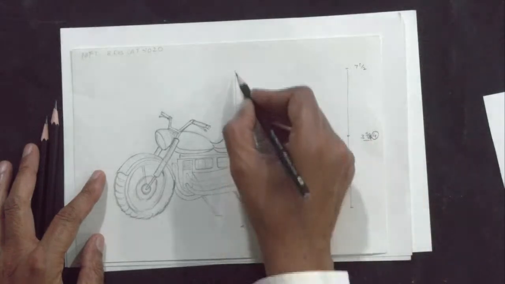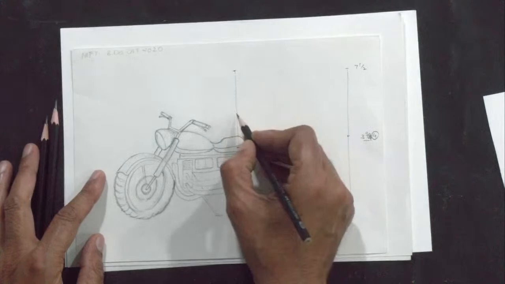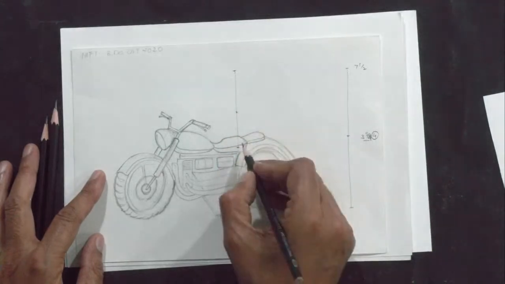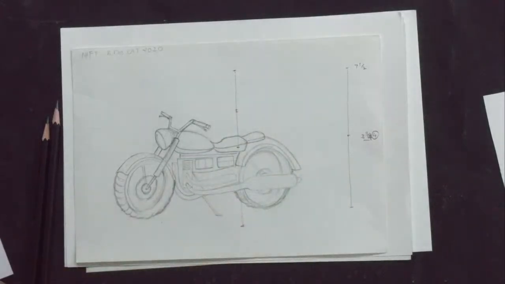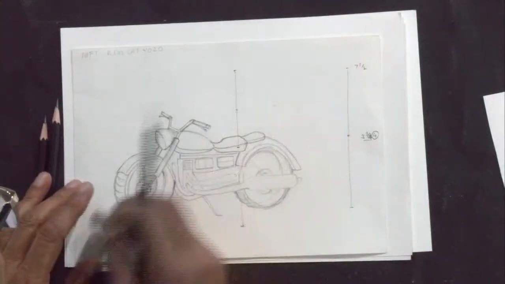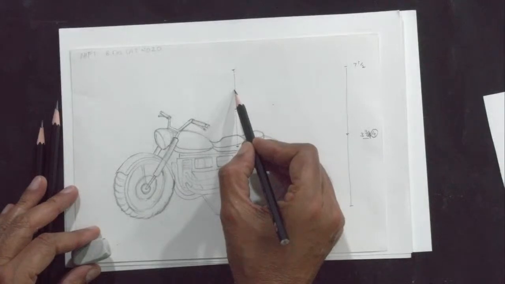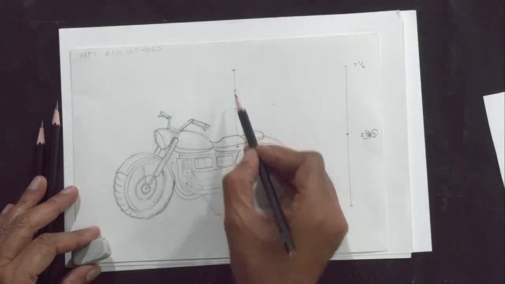So forehead here, your head will be up here. Take a mark. Middle of it would be epigastrium. And middle of that would be the chin.